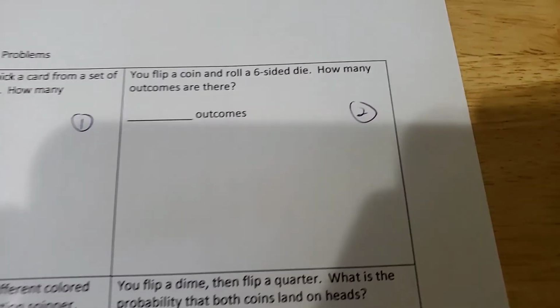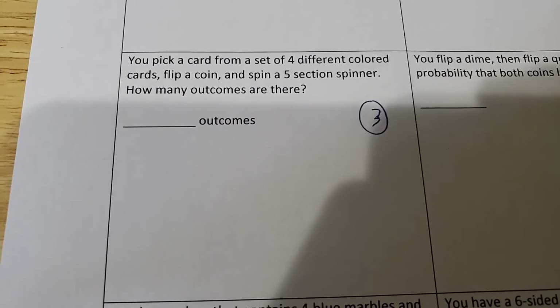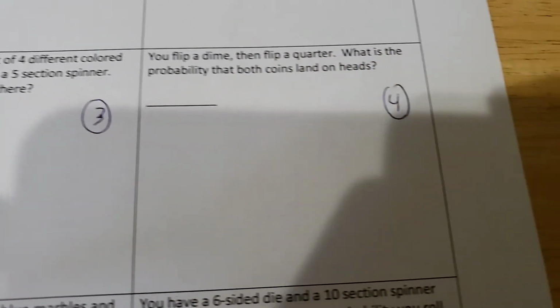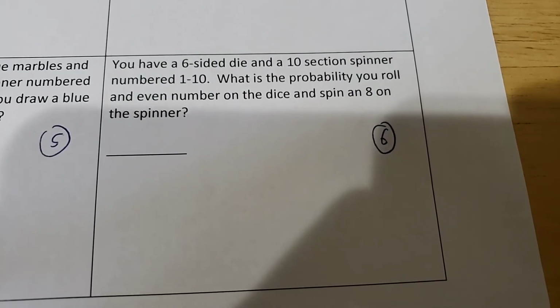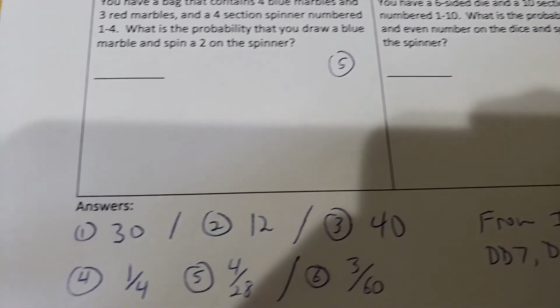number 2, number 3, number 4, number 5, number 6, and here's our answers.